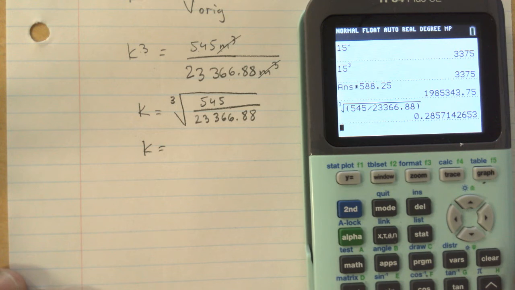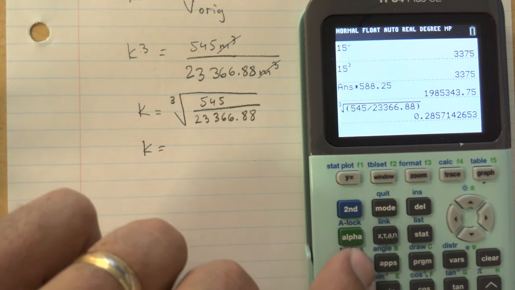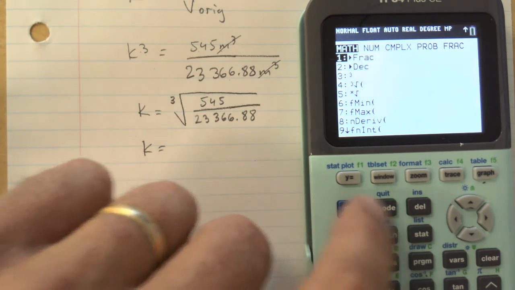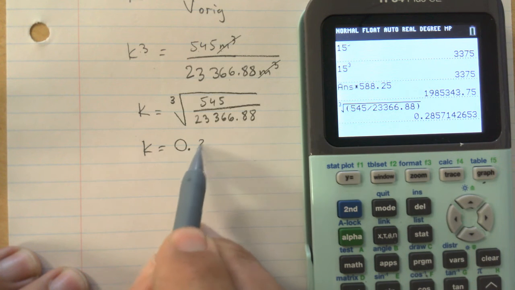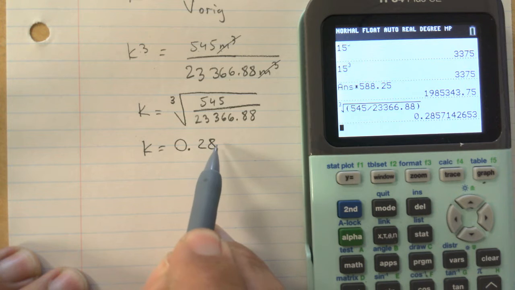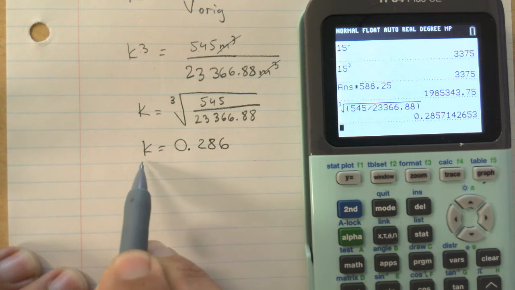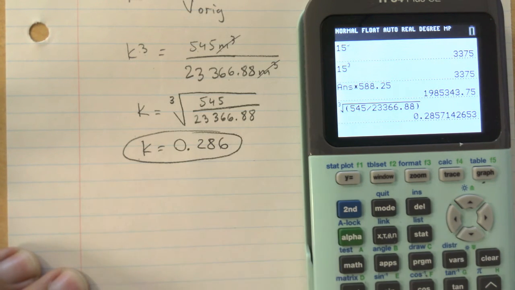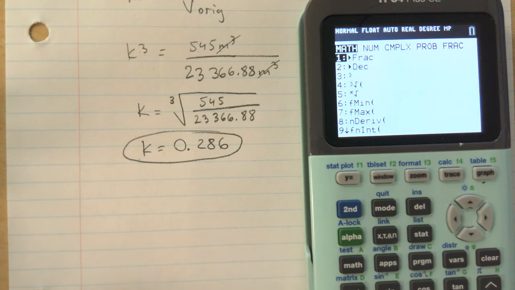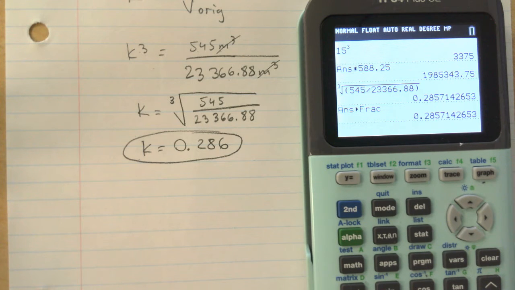Can I get that as a fraction, you think? Math. Oh, before I do that, I'll write down 0.286, let's say, right? So that would be fine. That is a scale factor. If you want it as a fraction, I can't do it.